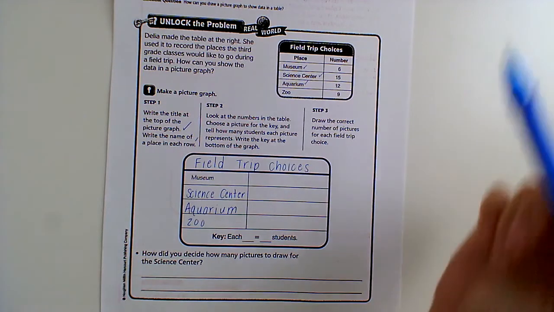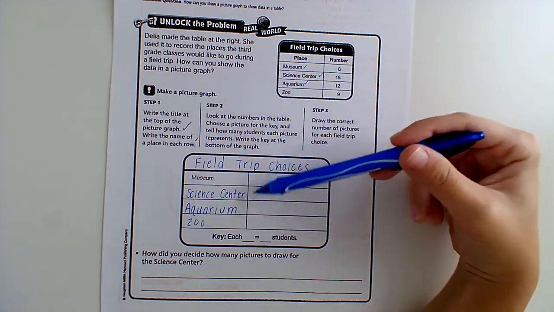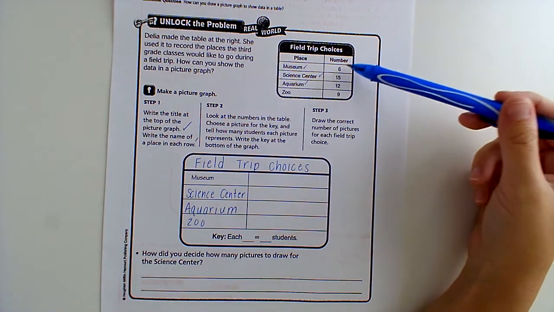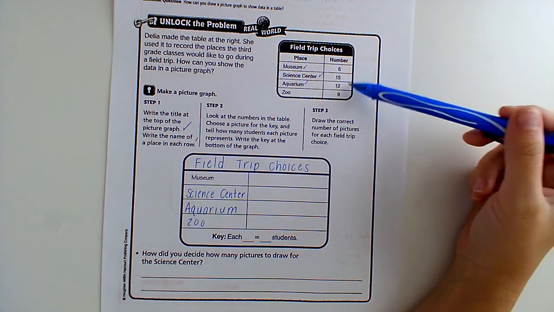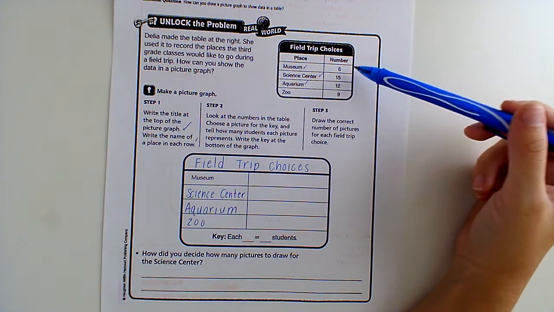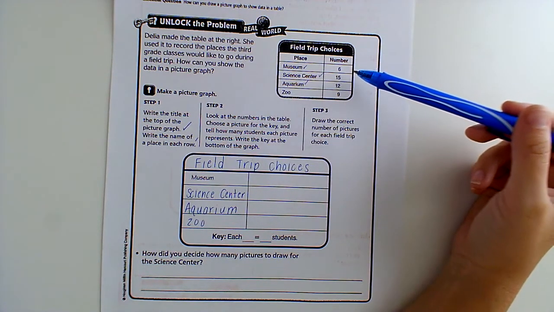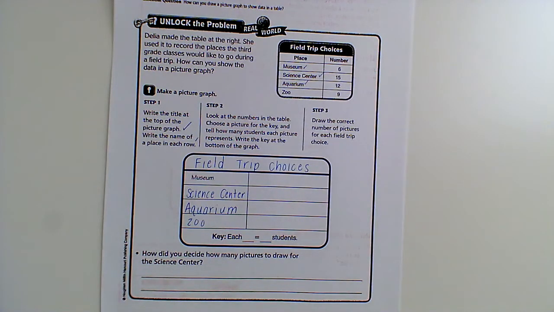Now, I can choose whatever I would like to draw. But before I do that, I have to come up with a key. Now, could I count by ones? I mean, I could, but that would take a lot of time to draw out 15 whatever we're drawing, right? So there's not a lot of room for 15.